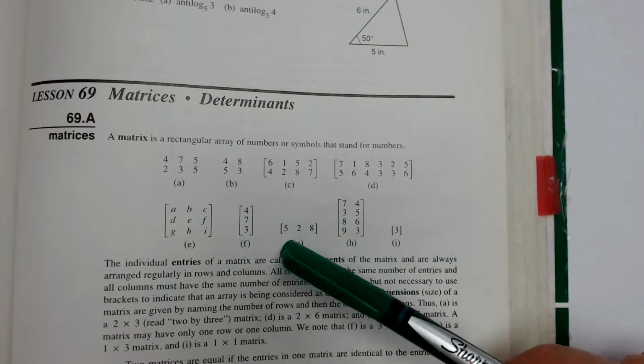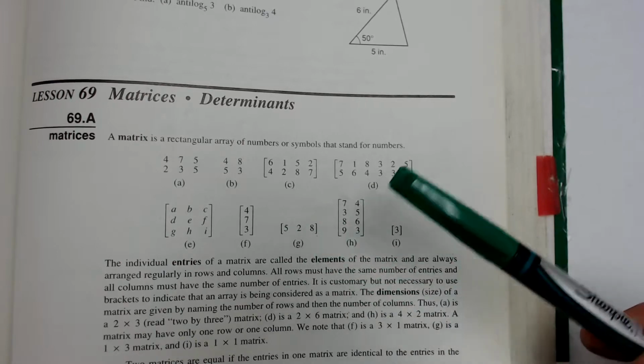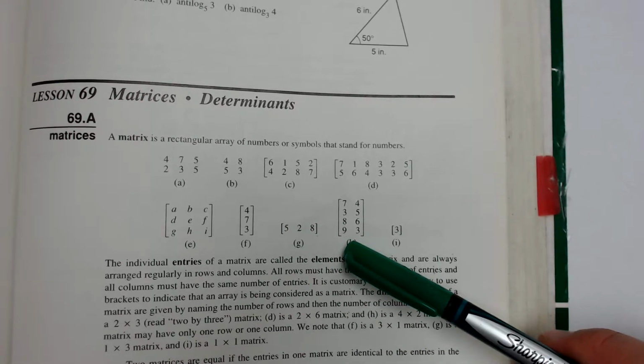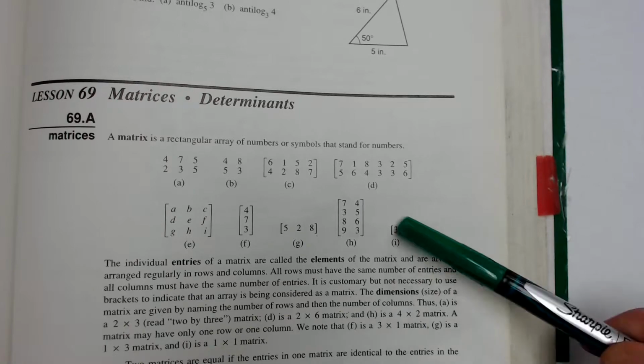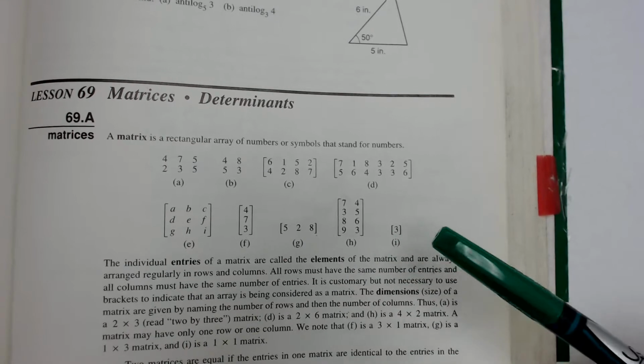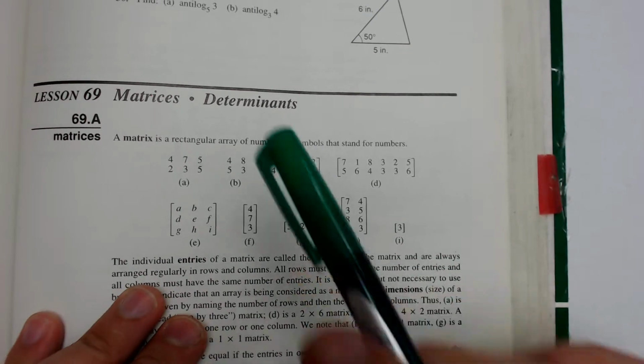So this is tricky, right? One row, three columns. This would be a 4 by 2, and then this would be a 1 by 1, or just one piece of data. Anyway, so this is a matrix. I'm going to focus on determinants.